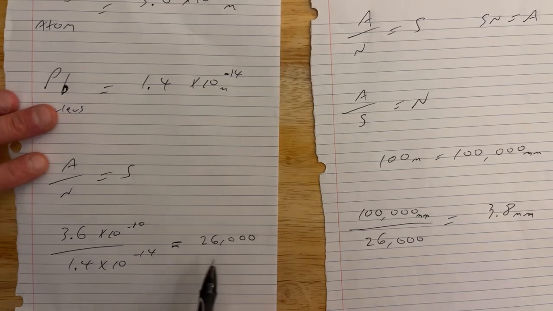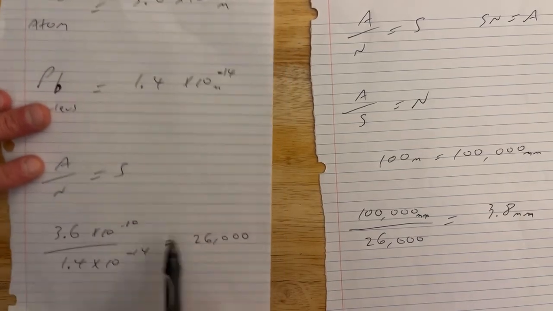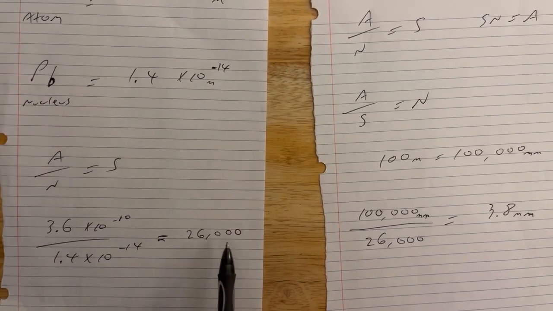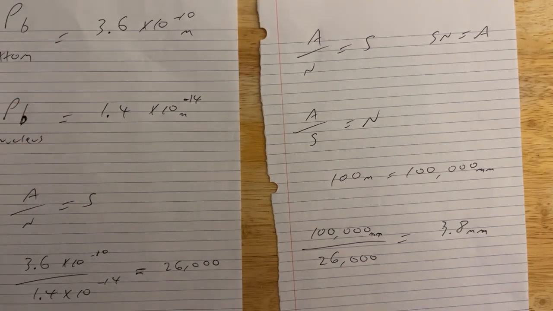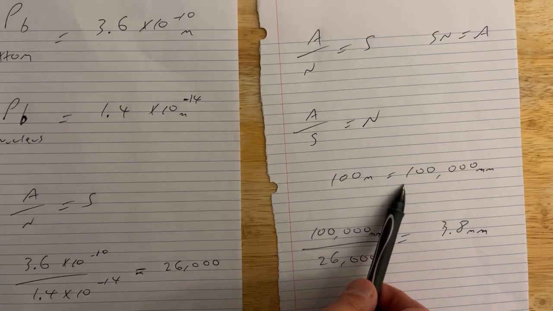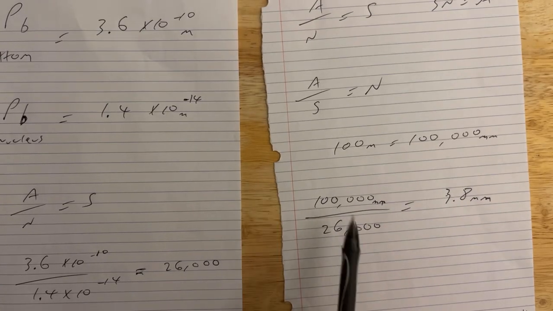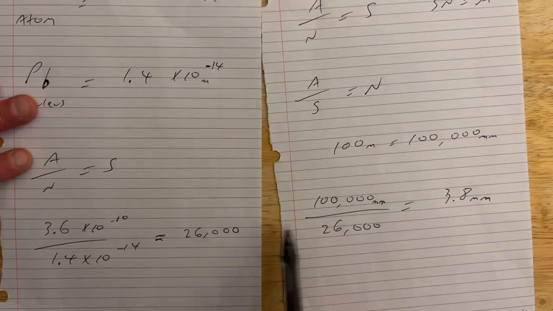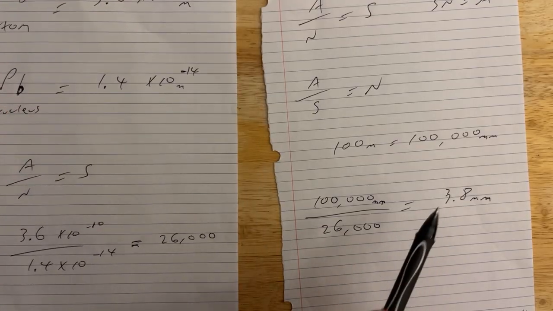So for helium, that ratio was less than 200, but for lead, it's 26,000. So the atom size is 26,000 times larger than the nucleus. Let's do a football field, which will be 100 meters, which is 100,000 millimeters. Divide that by our scalar, right there at 26,000, we get 3.8, so about 4 millimeters. So if an atom had the diameter of a football field, then its nucleus would have the diameter of about 4 millimeters.